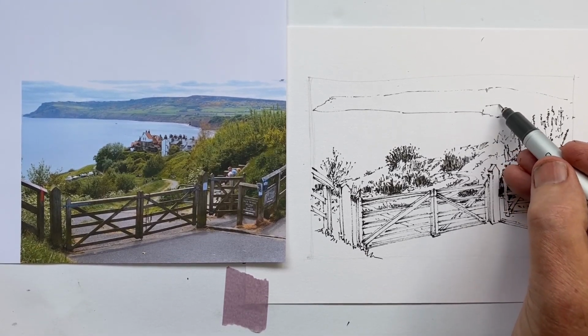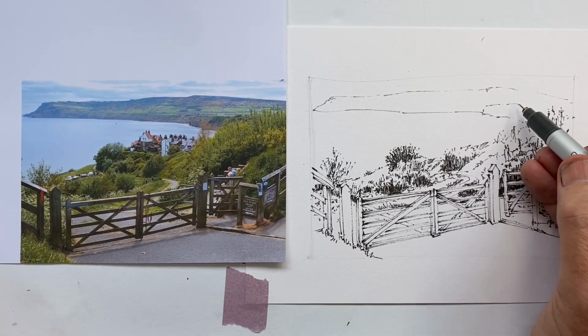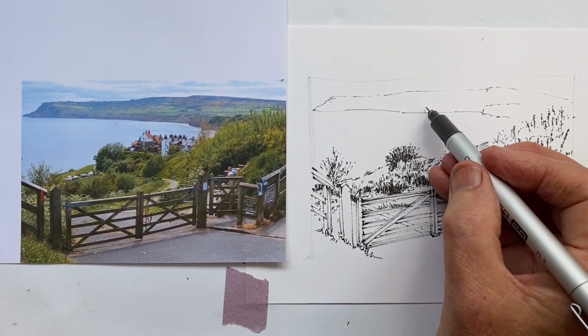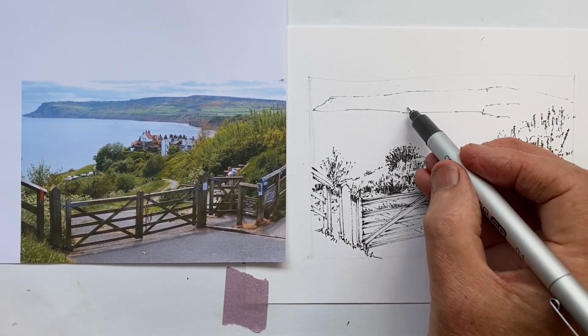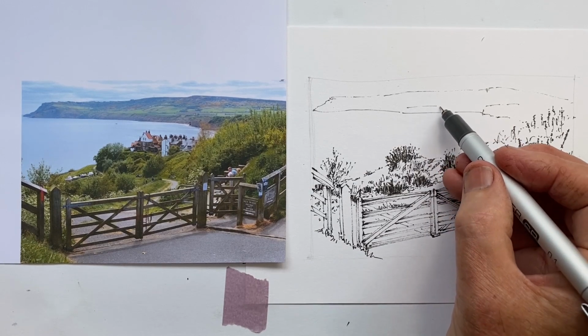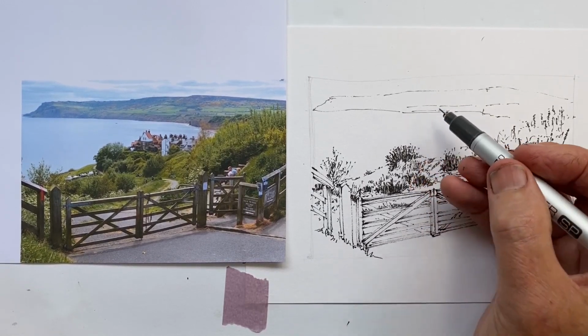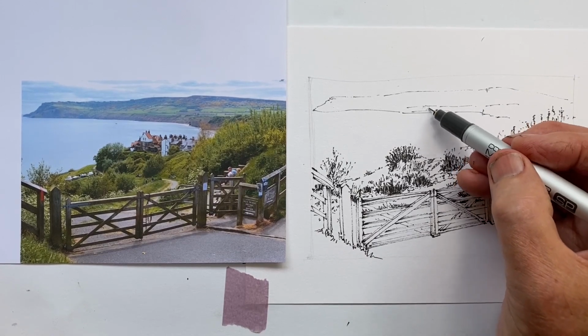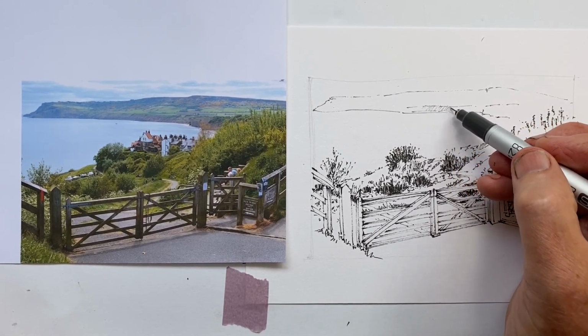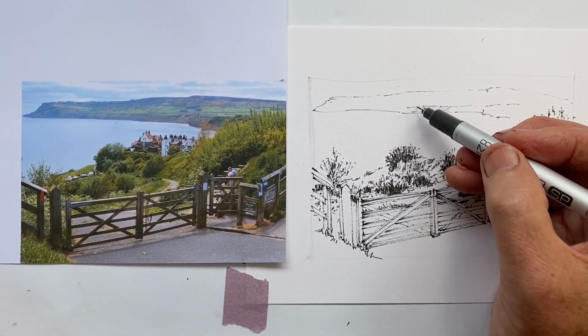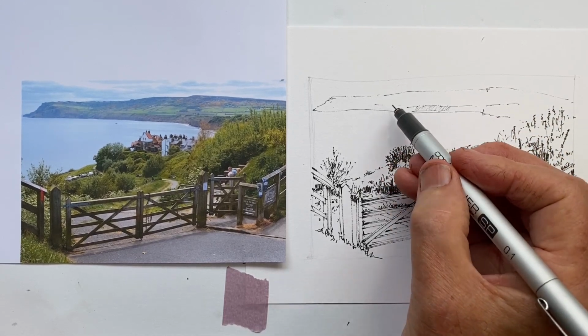Just imagine what I've drawn there if I'd drawn a solid, continuous, fairly even line, the way I'd drawn some of the fencing or some of the foliage silhouettes in the foreground. It's not just that I'm using a thinner pen, I'm using it as lightly as I can.